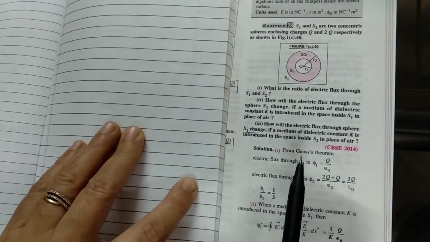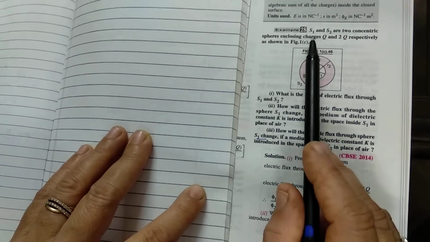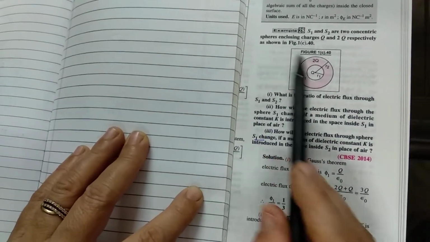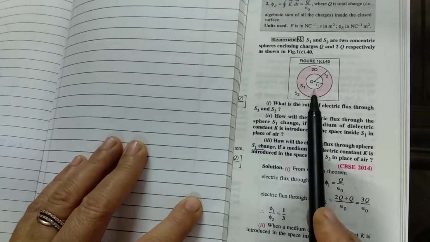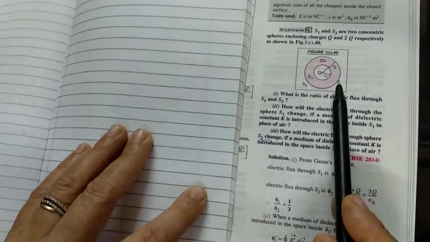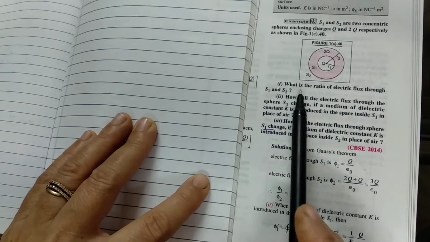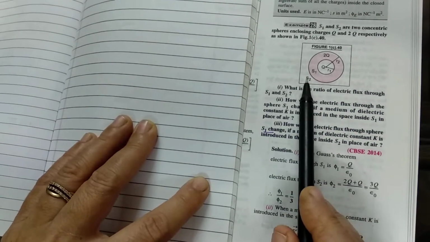Now we will discuss an example. S1 and S2 are two concentric spheres enclosing charges Q and 2Q respectively, as shown in this figure. What is the ratio of electric flux through S1 and S2?